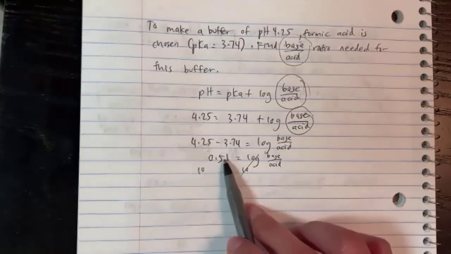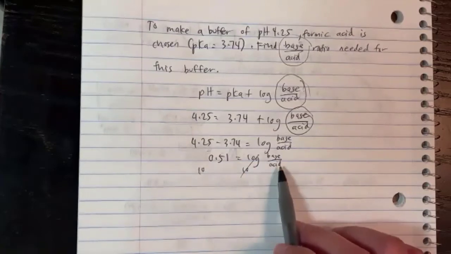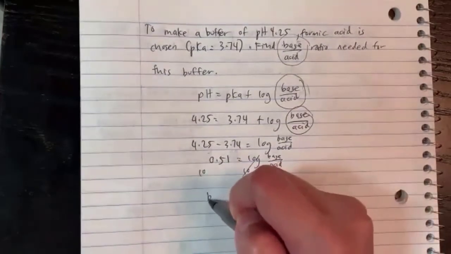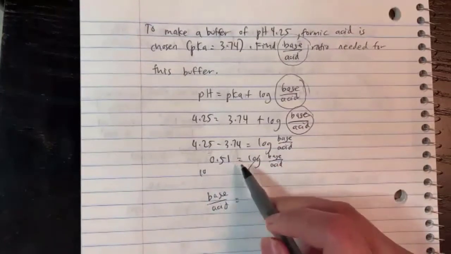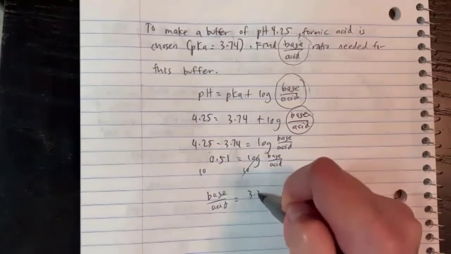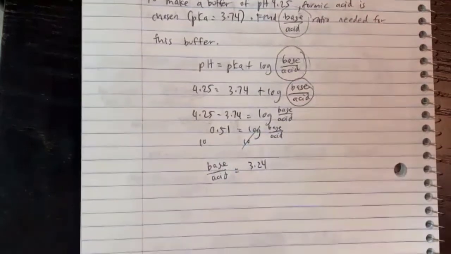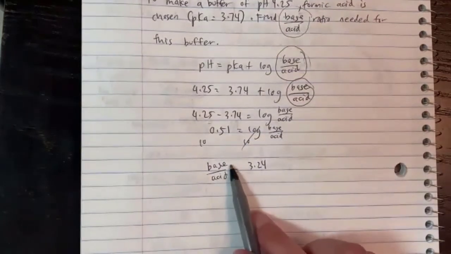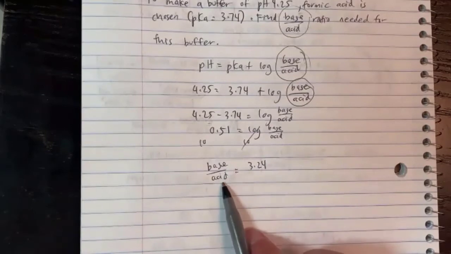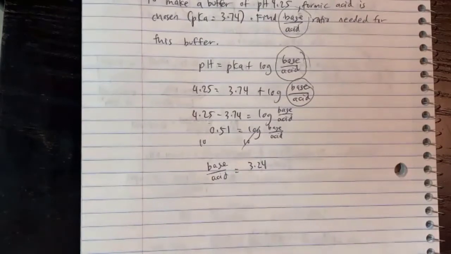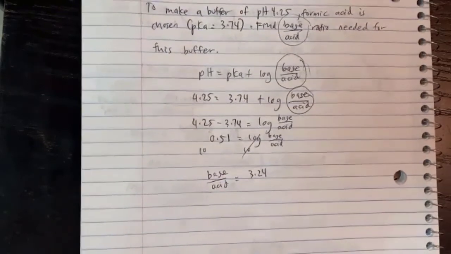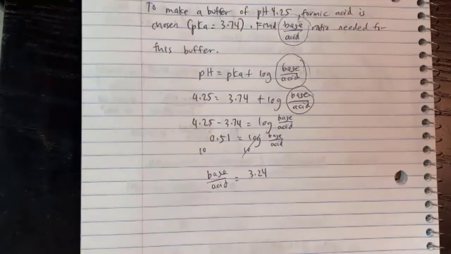So you have 10 to the power 0.51 equals the base over acid ratio, and that's all you're looking for. So the ratio of base to acid is literally just 10 to the power of 0.51. You get 3.24 as the ratio. That means if you have 1 mil of acid, you must have 3.24 mils of base. If you have 10 mils of acid, you must have 32.4 mils of base. That's the ratio. Okay? Everyone good here so far?